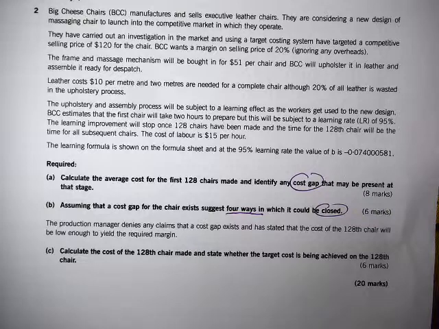The upholstery and assembly process was subject to a learning effect as the workers get used to the new design, and BCC estimates that the first chair will take 2 hours to prepare, but this is subject to a learning rate of 95%.